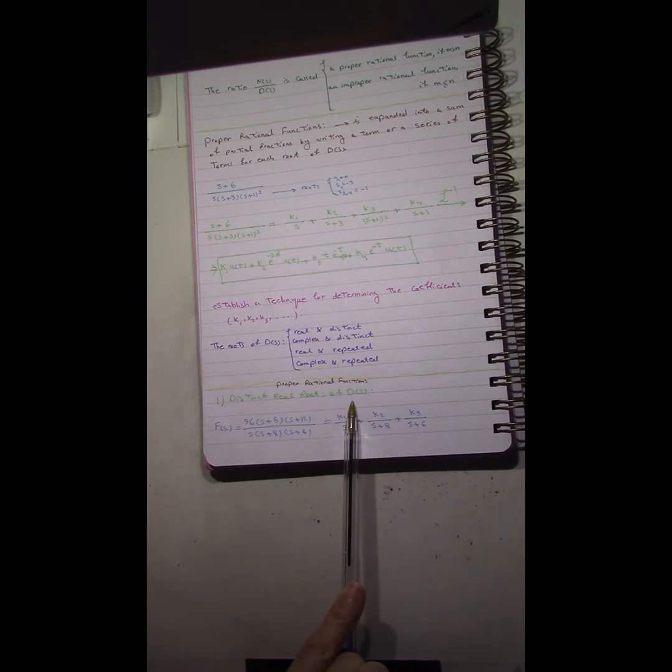First, I am just talking about proper rational functions, meaning m is less than n. For the first case, we have distinct real roots of D of s.